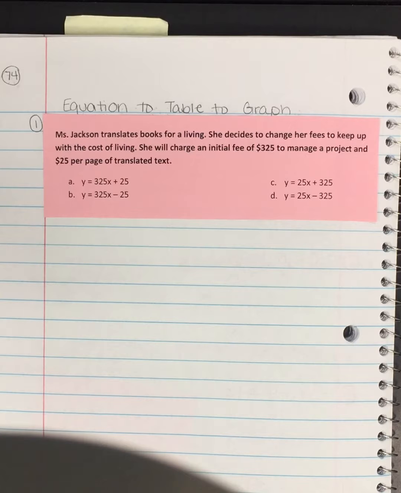Miss Jackson translates books for a living. She decides to change her fees to keep up with the cost of living. She will charge an initial fee of $325 to manage a project and $25 per page of translated text. Go ahead and do cubes.